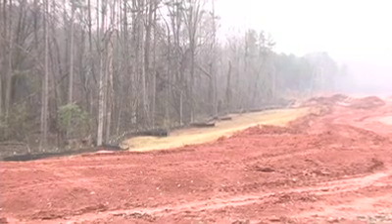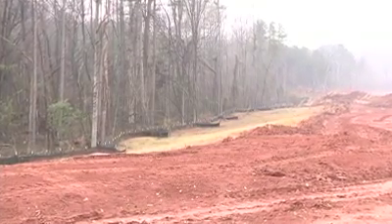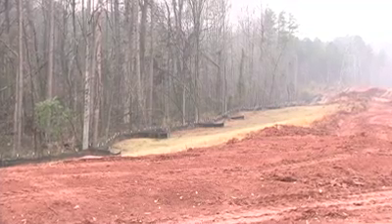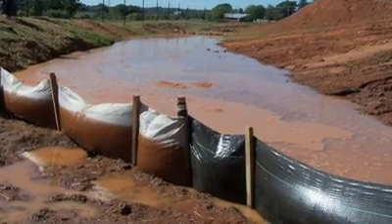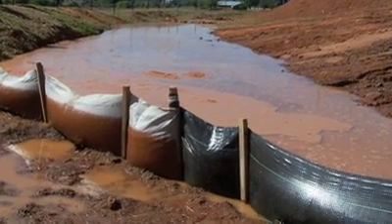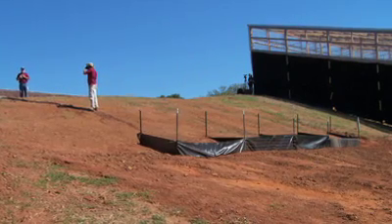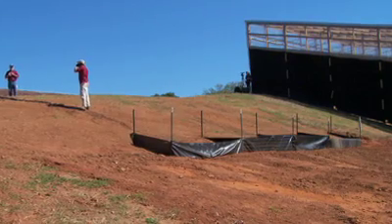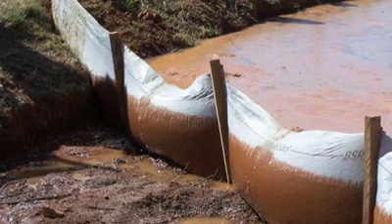Silt fence is by far the most common sediment control and the one that most people recognize. It's that black fencing that's around the perimeter of nearly every construction site. But it's not very well understood. There are as many different possibilities for silt fence as there are fabrics that can be woven or non-woven.